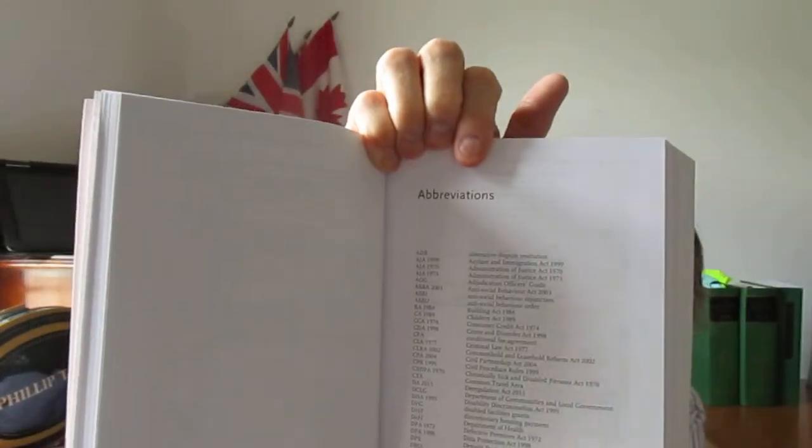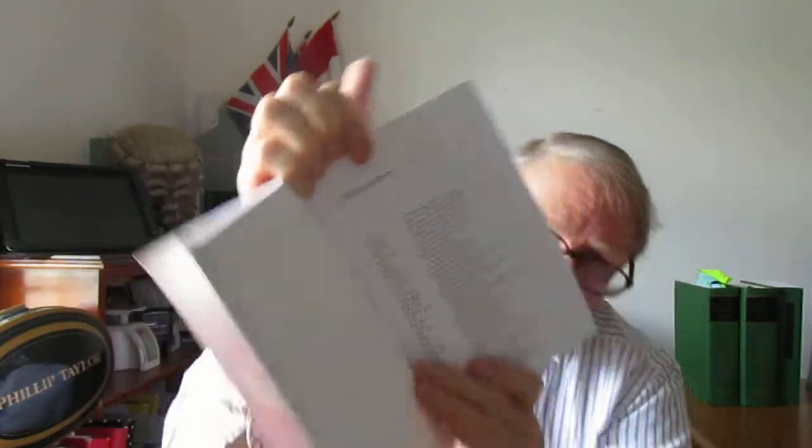Then you've got the abbreviations, which are very useful to look at because they're quite important, bearing in mind there's an awful lot of abbreviating, and it is quite useful to be able to refer to it because we don't sometimes know what some of these abbreviations mean. You think you do, and it's best to have something there which will assist you with trying to find what you're looking for.